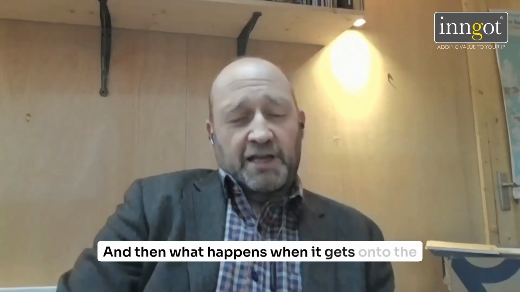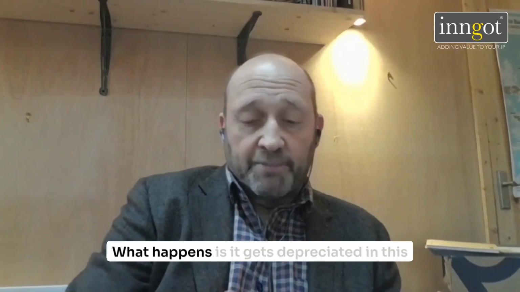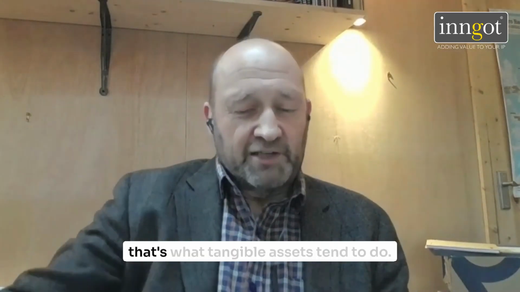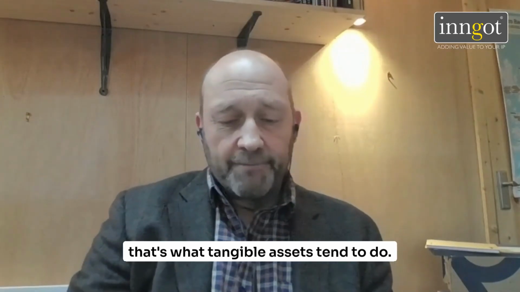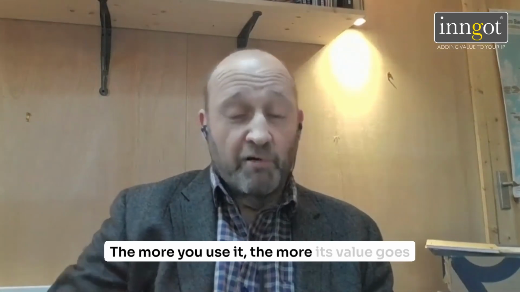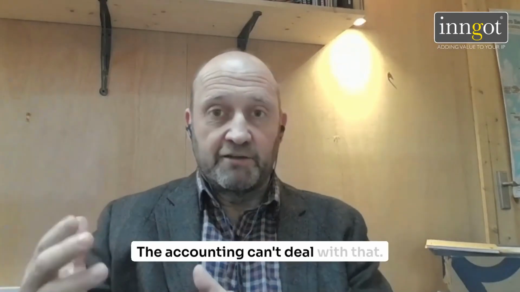And then what happens when it gets onto the balance sheet? What happens is it gets depreciated in this view that it's going to wear out, because that's what tangible assets tend to do. As I said just now, that's not the case. The more you use it, the more its value goes up. The accounting can't deal with that.